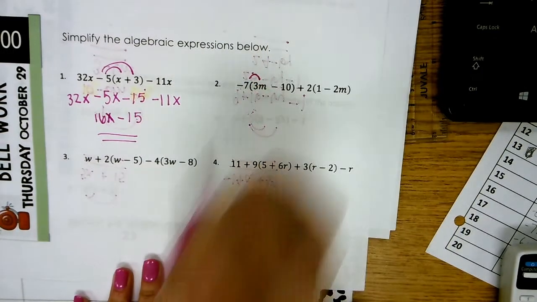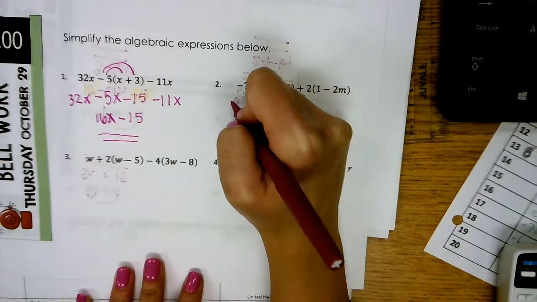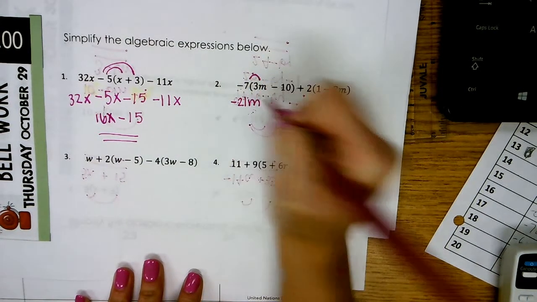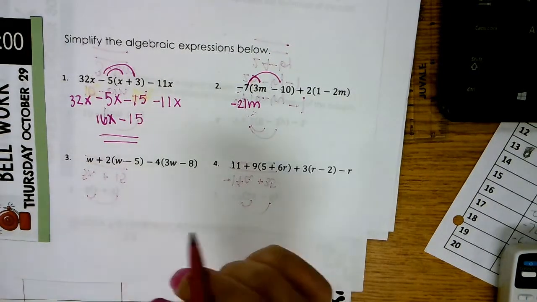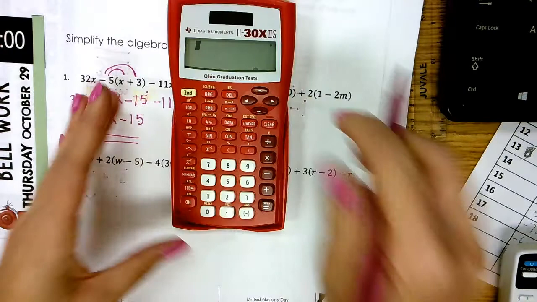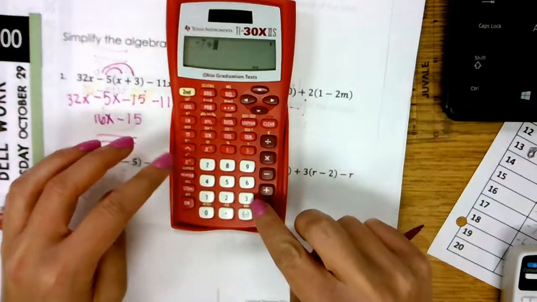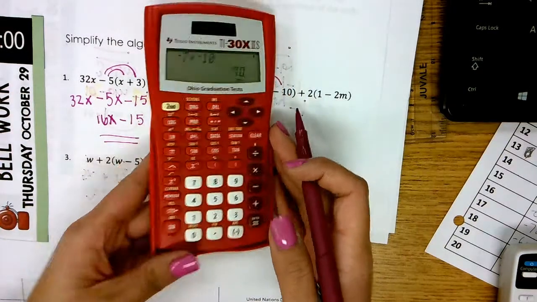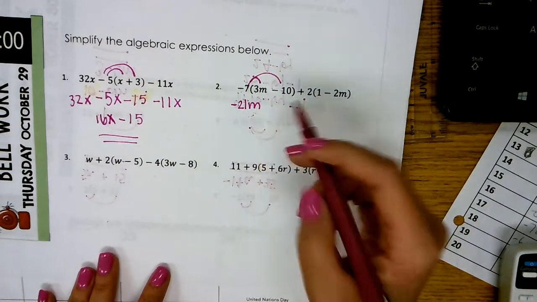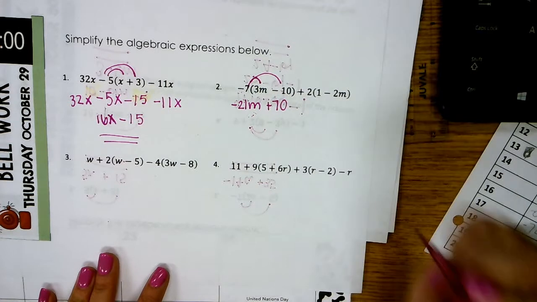So negative 7 times 3m would give us negative 21m. And then negative 7 times negative 10, again, it's something where you can use Desmos or your calculator to see that a negative times a negative is a positive. So that gives us positive 70. So negative 21m plus 70.